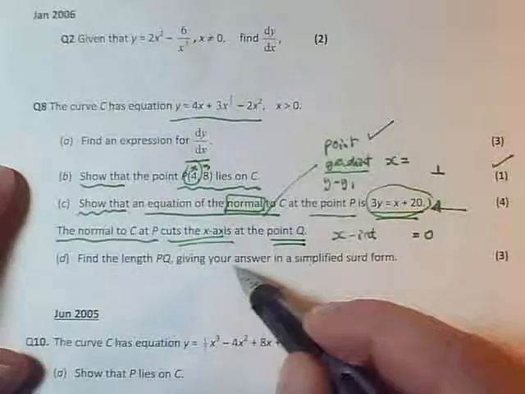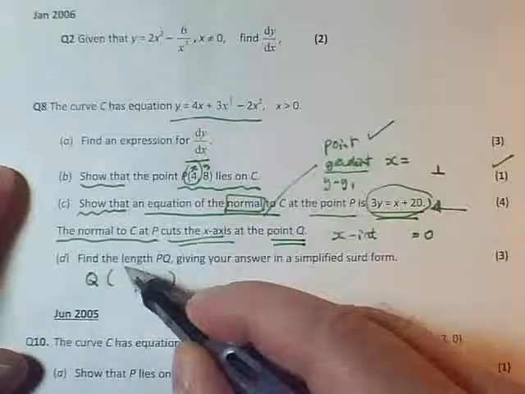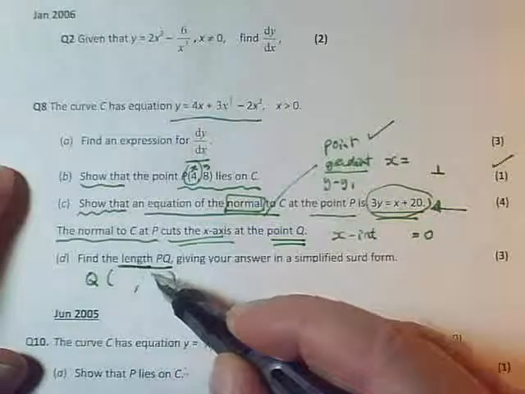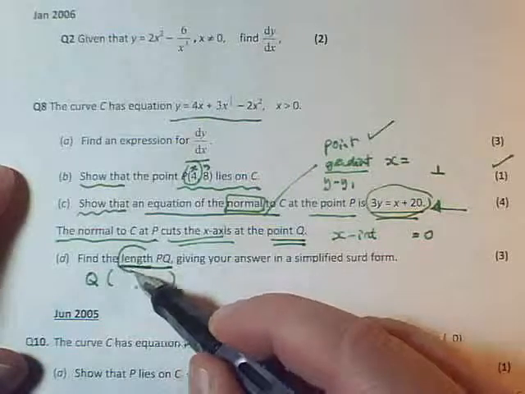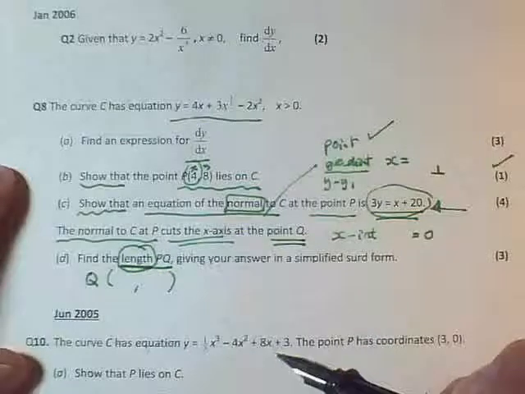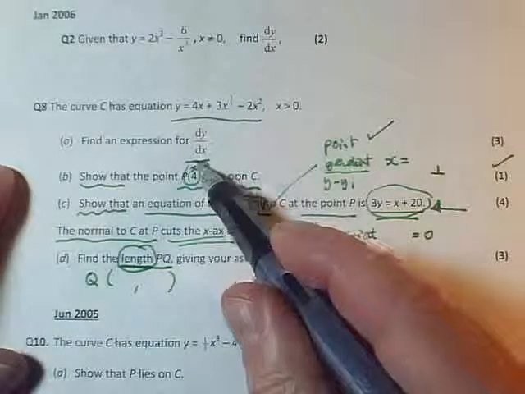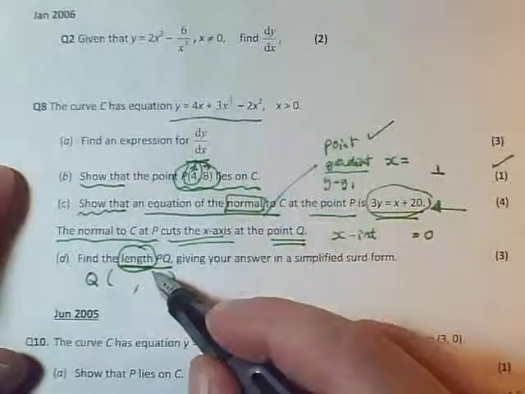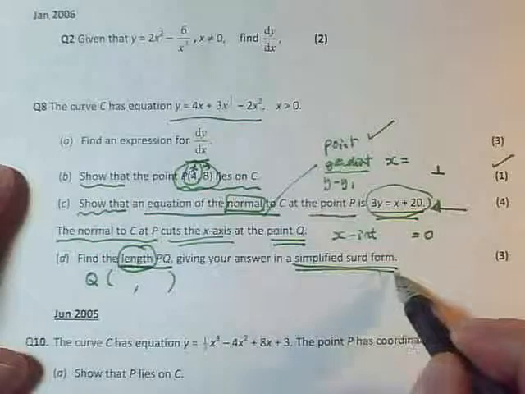Okay, so once we know what Q is as coordinates, we've got to then find the length PQ. So this is back to coordinate geometry. The length recipe requires 2 points. So one of them is Q. The other point we've got is P. We've got the coordinates for that still. So the 2-point method for length is all you need, and it tells us how we need to give the answer.